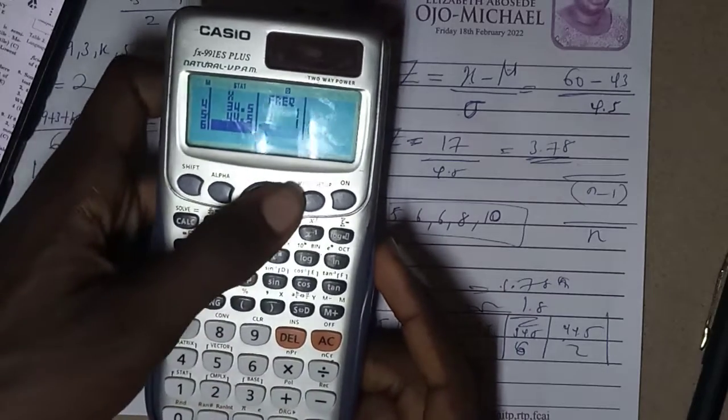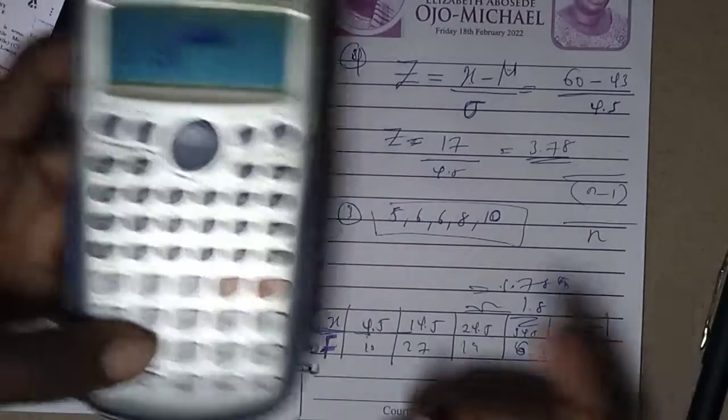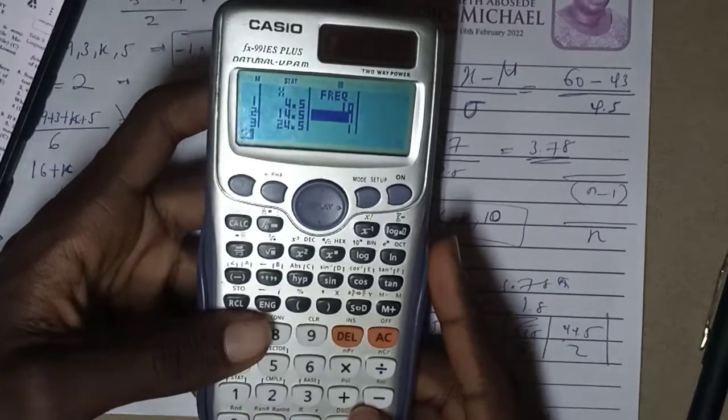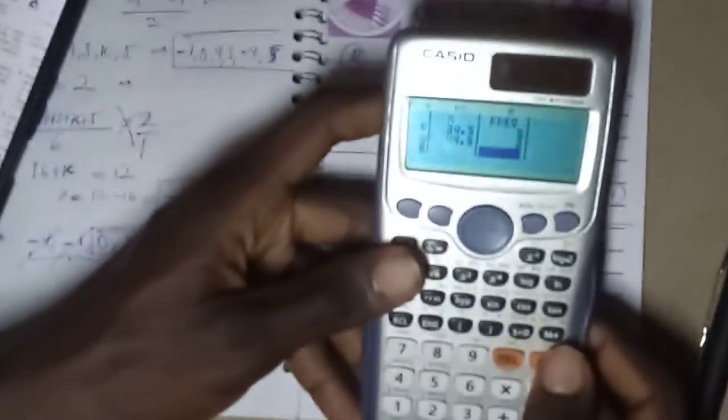I think that's all. Then come down here. For the frequency, I have 10, 27, 19, 6, then finally I have 2.